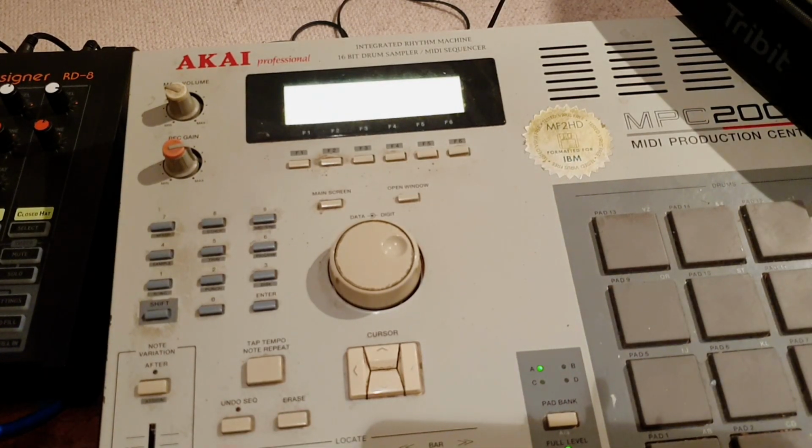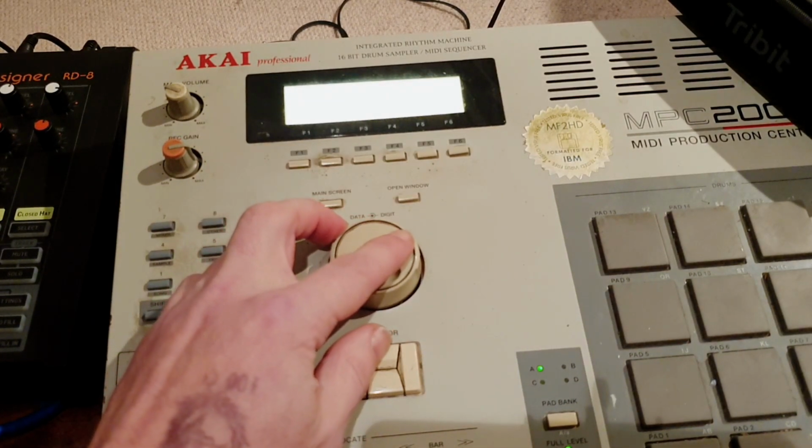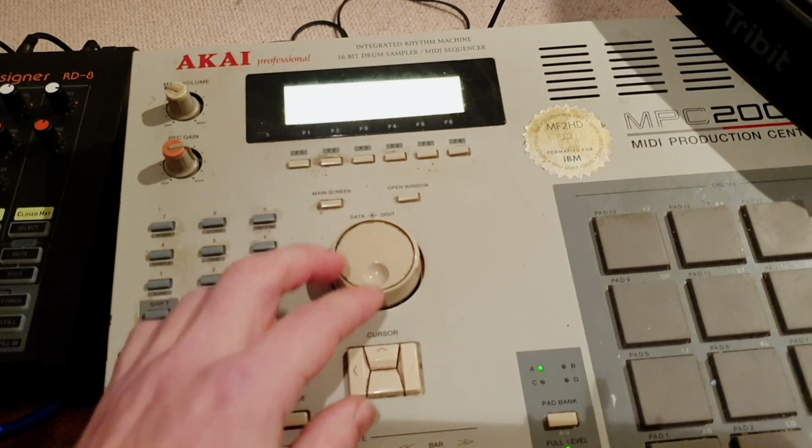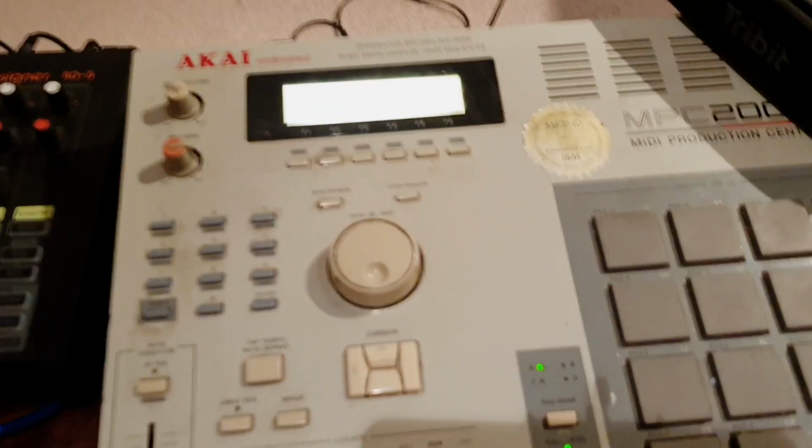And if we go to one of the channels I've already set up, which is just a case of selecting B, when we press this it should trigger the TD-3 sounds.